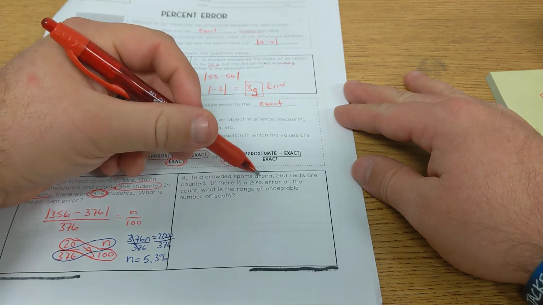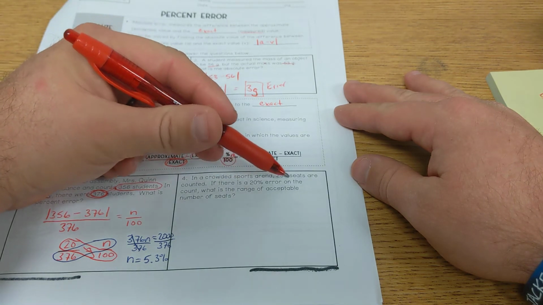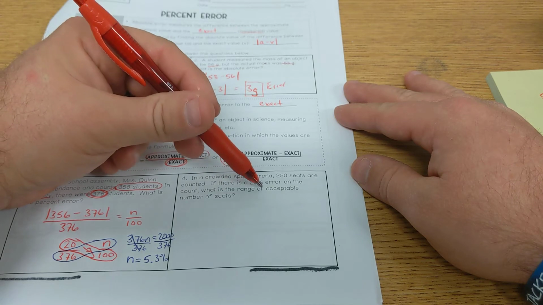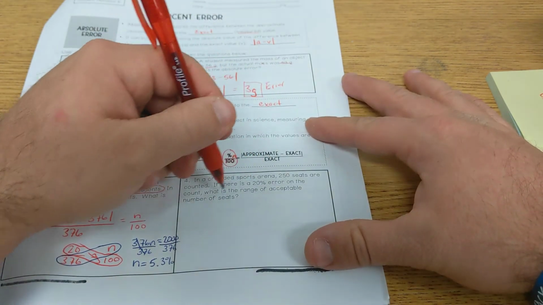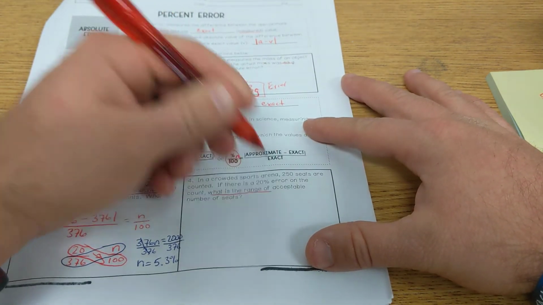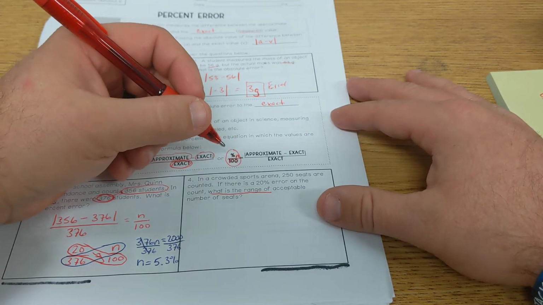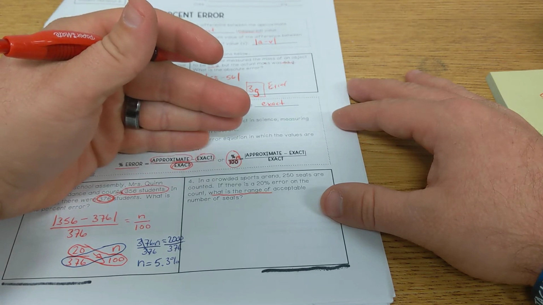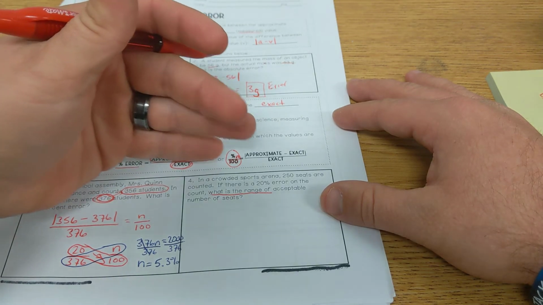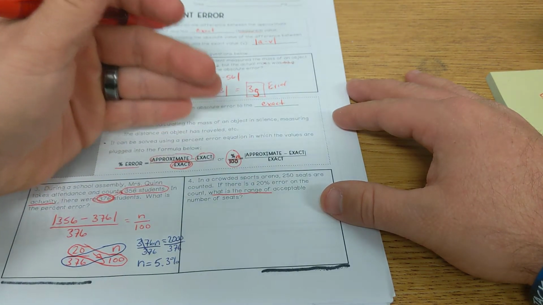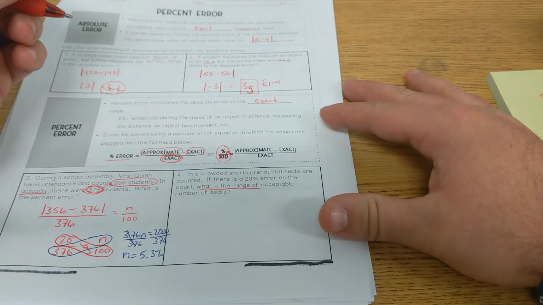All right. Example number 4. In a crowded sports arena, 250 seats are counted. If there is a 20% error on the count, what is the range of acceptable number of seats? Okay. So we're going to take into consideration what is the range. So if we're talking about the range, we're talking about a 20% error more, or a 20% error of less, okay?